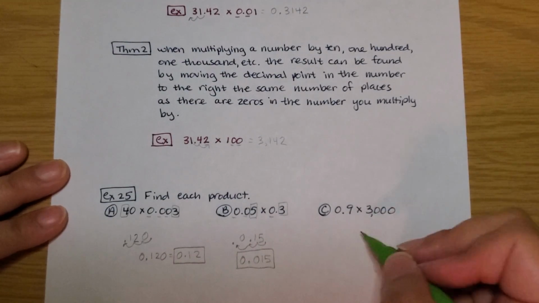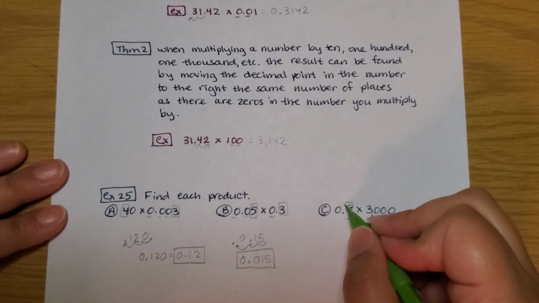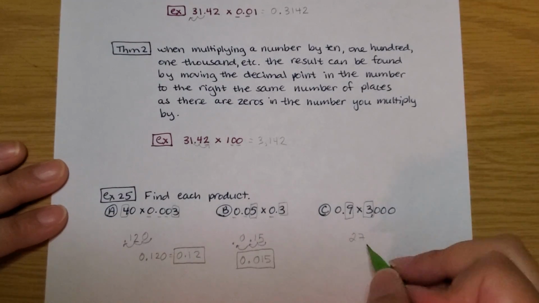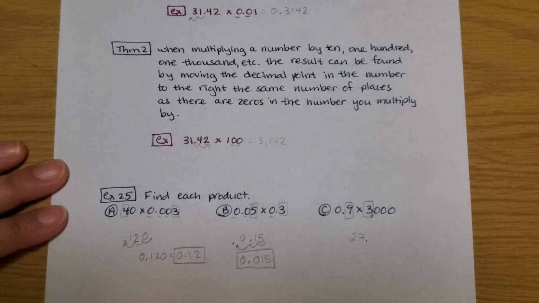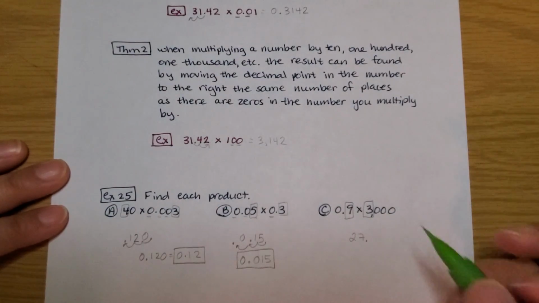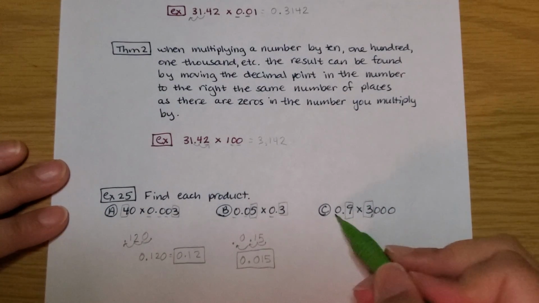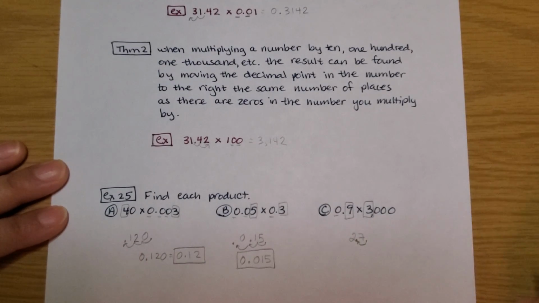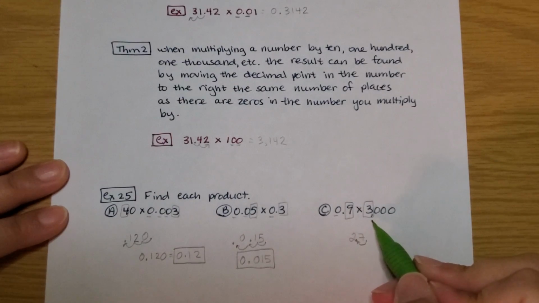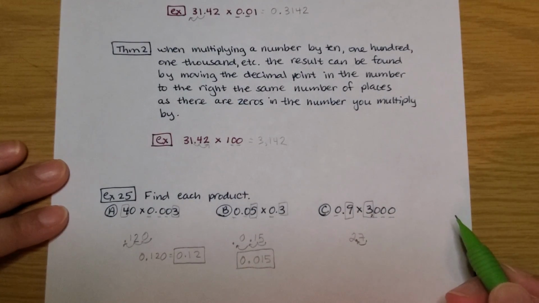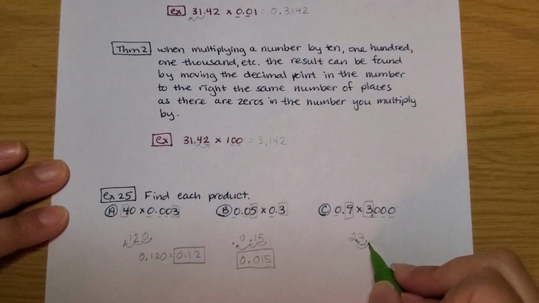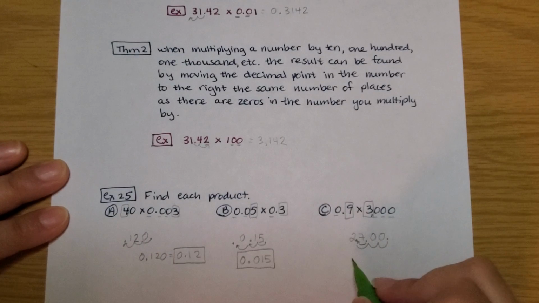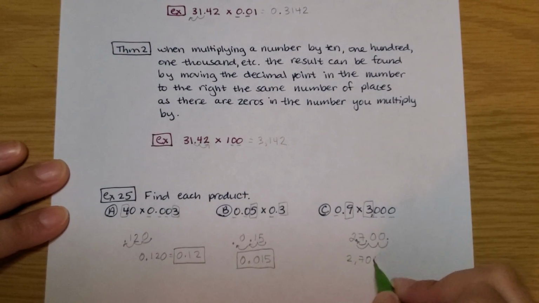Let's try one more. So on this last one, we have a 9 and a 3. And that's going to give me 27. Remember, with a whole number, the decimal point is just to the right, just like if you had $27, right? Now the 0.9 has 1 zero, so that means we're going to have to move that decimal point to the left 1 spot. However, 3,000 has 1, 2, 3 zeros to the right. So now we have to move it 1, 2, 3 places to the right. And we end up getting 2,700.